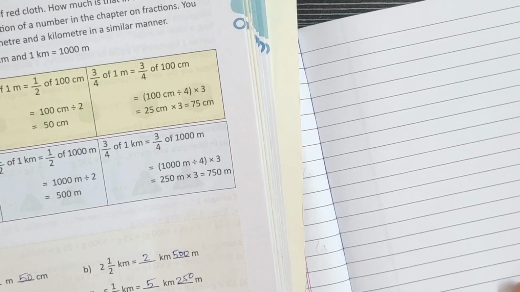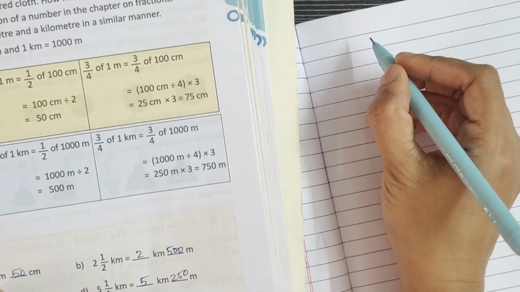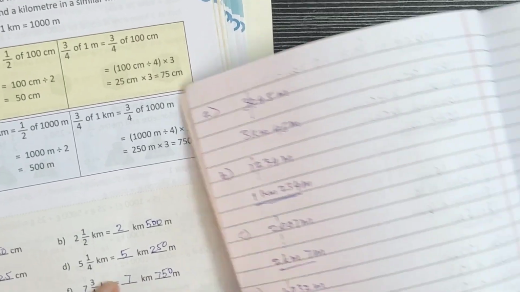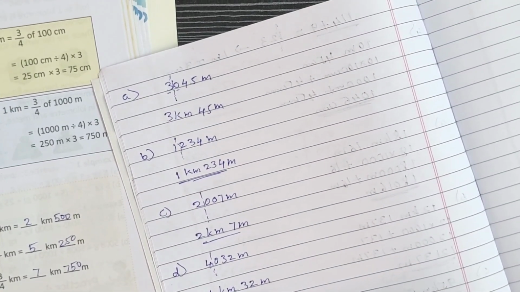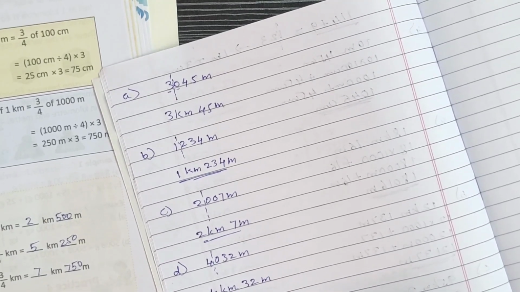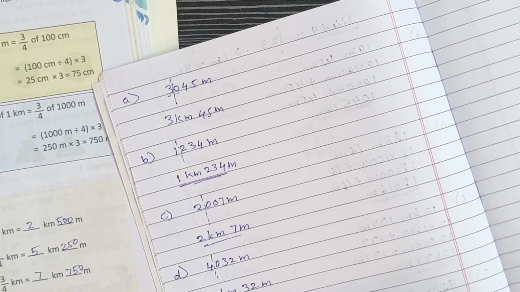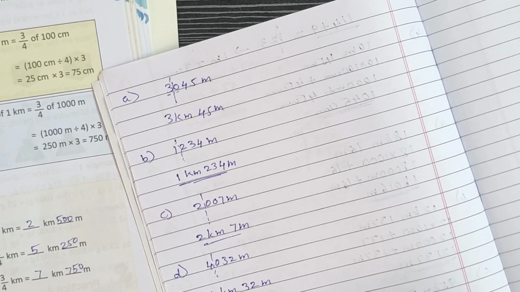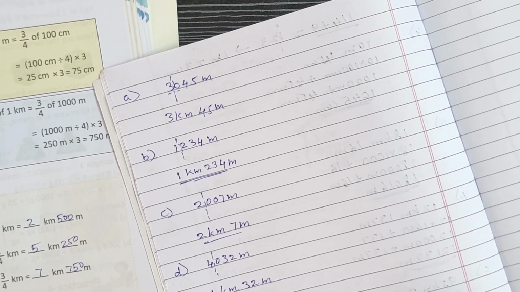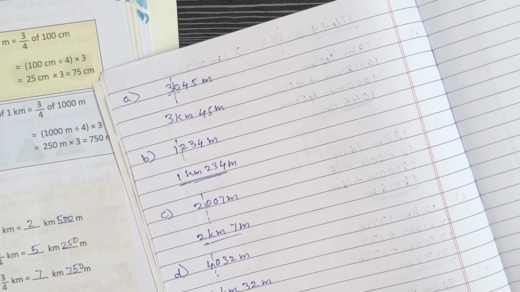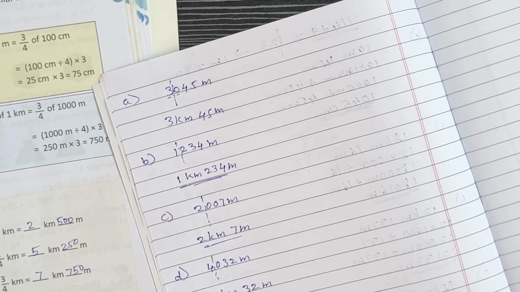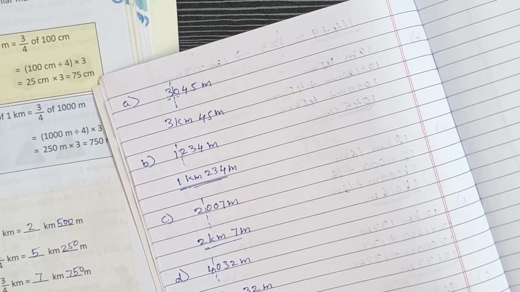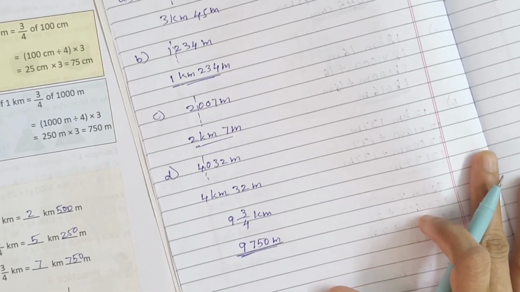You have to convert this. 9 3/4 kilometer, we have to convert this to meter. 9 3/4 means 9 kilometer 750 meter. So the answer is 9750 meter. Okay, understood?